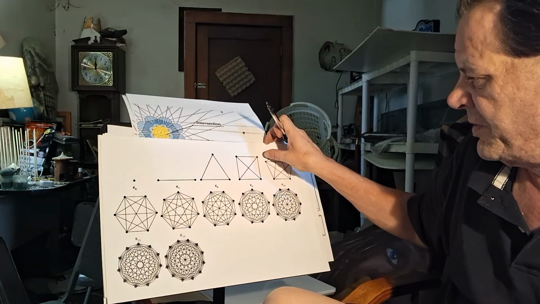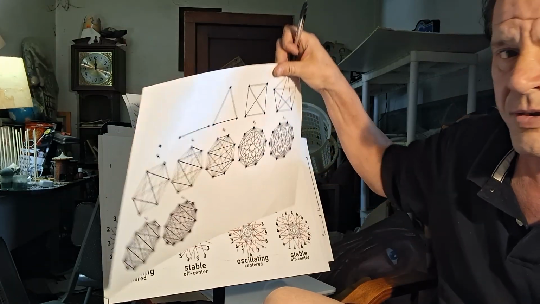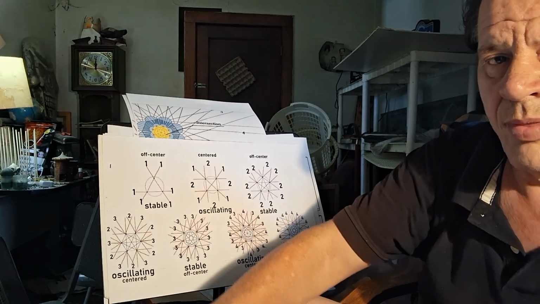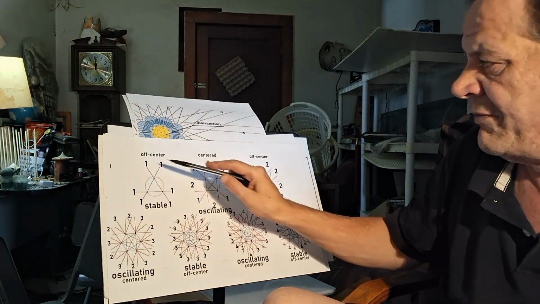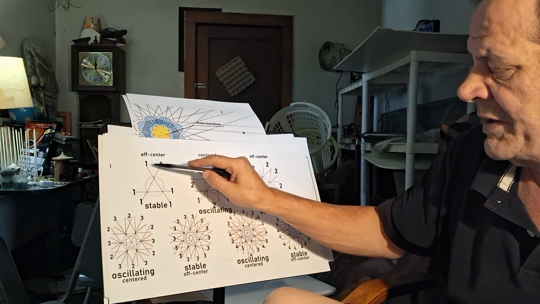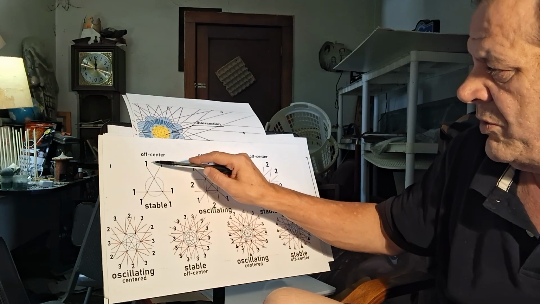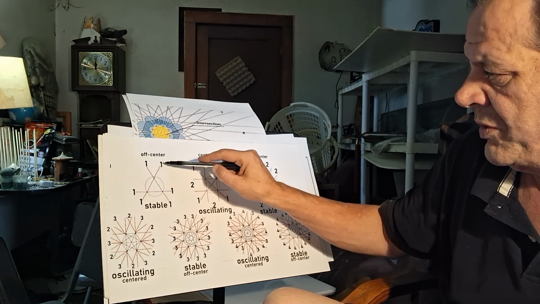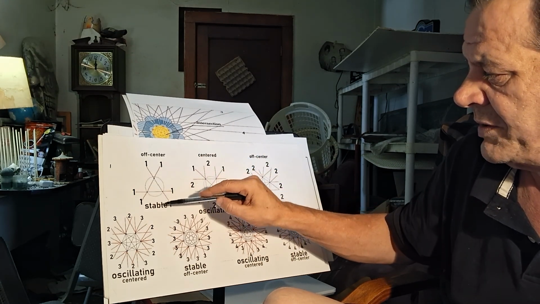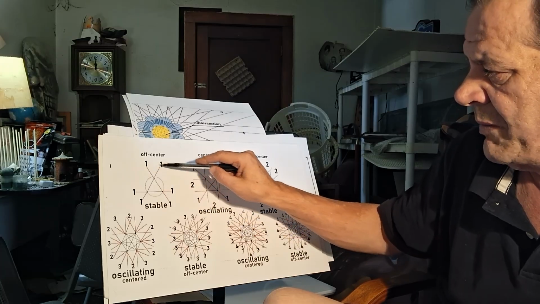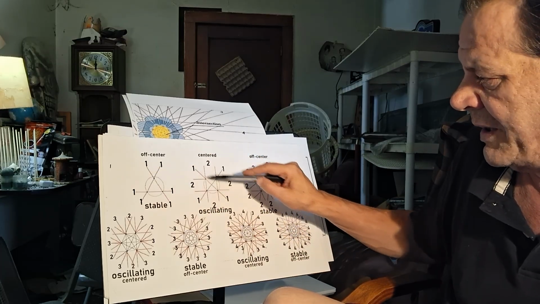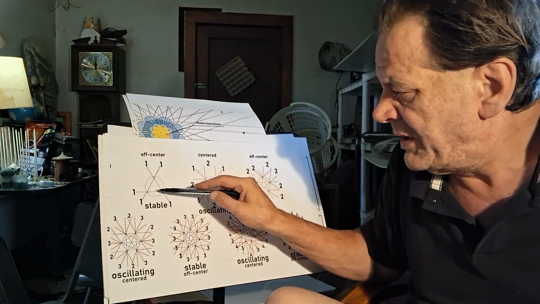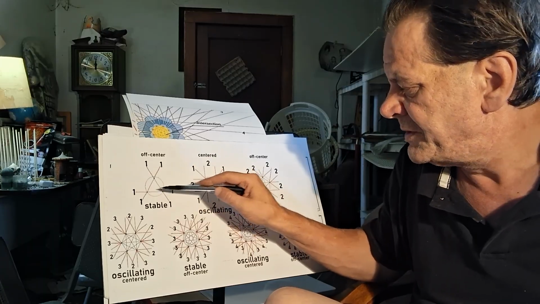And the math that I discovered off of this is, well, first of all, you have off-center lines come through. Off-center: 1, 1, 1, 1. That means it doesn't oscillate like this one does, and it has an off-center stable.